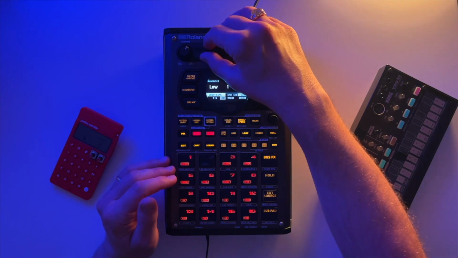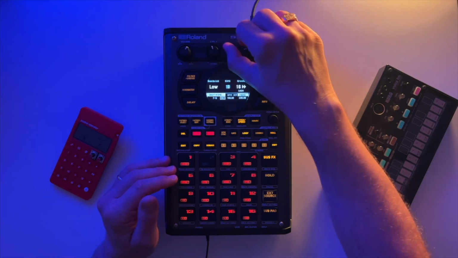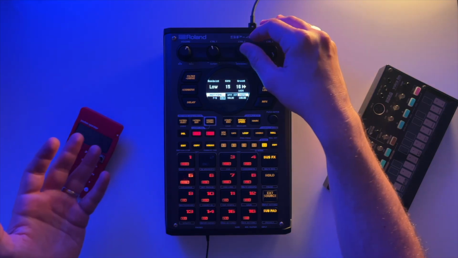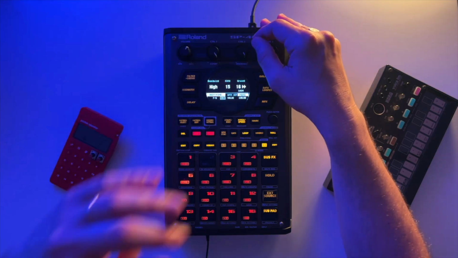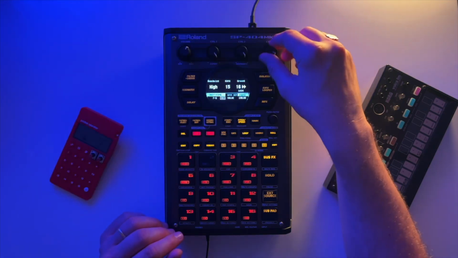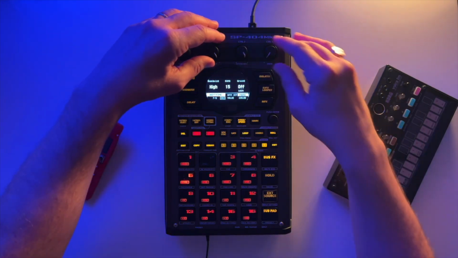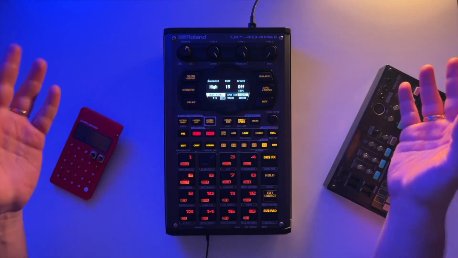So let's up the rate so you can really hear what it's doing. Hear what it's doing to it? Let's put it on high. Off. This is what it sounded like normally.